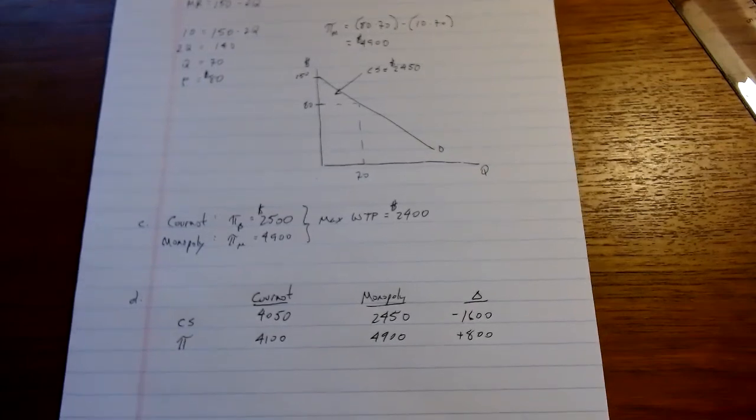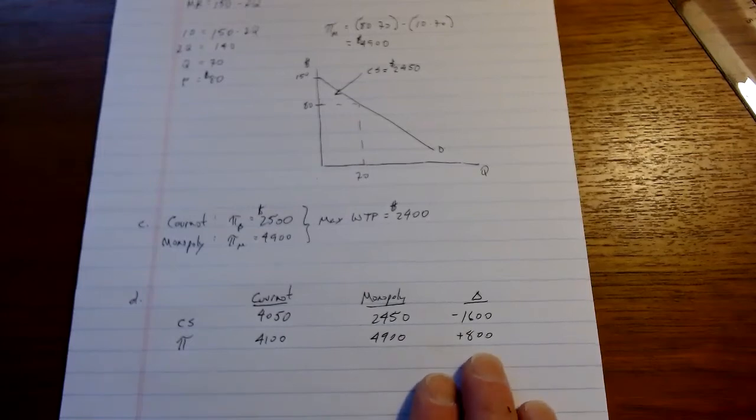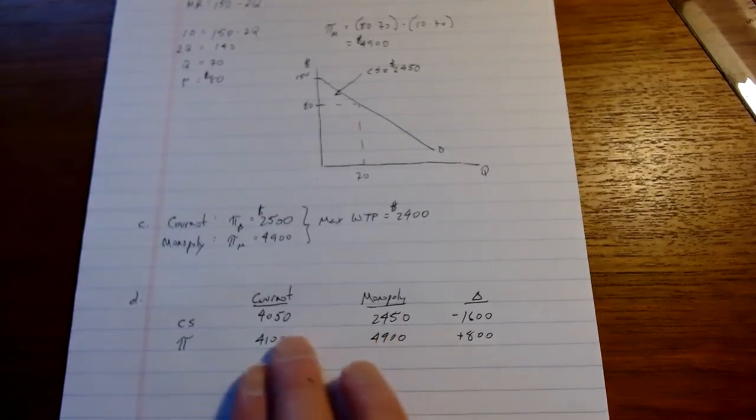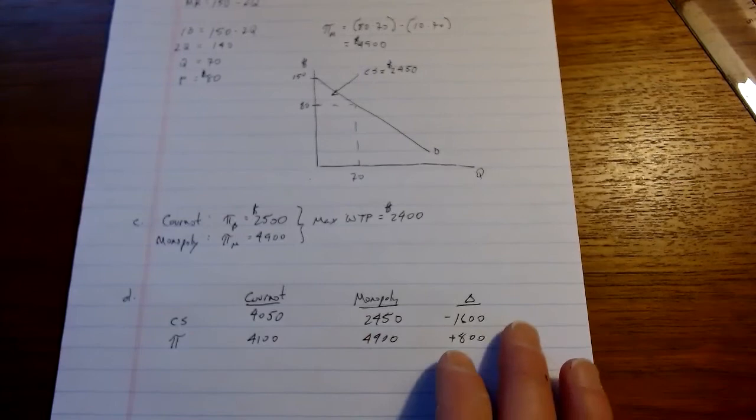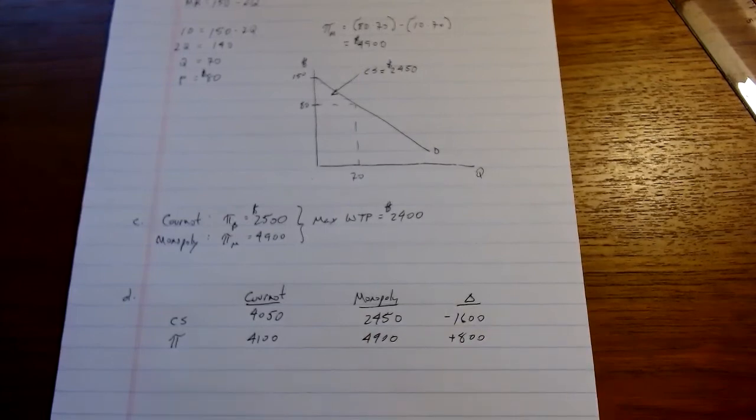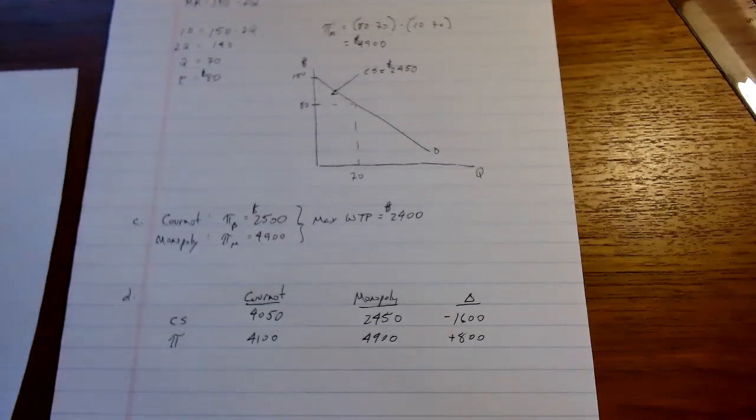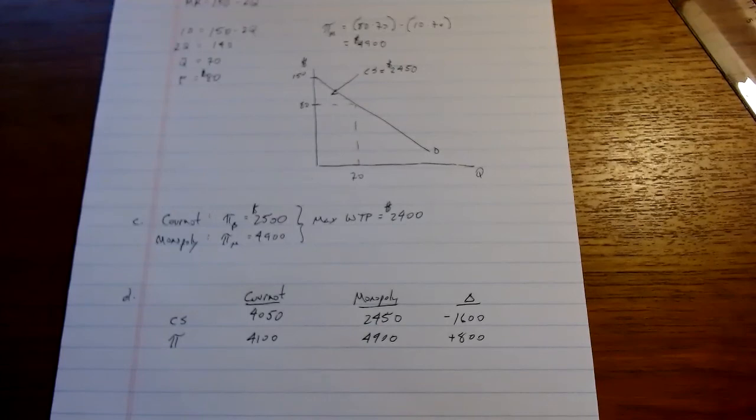And so it looks like society is much worse off. The firms are doing better. The supply side of the market is doing better, but consumers are much worse off. And it more than offsets the gain to the firms. So society is worse off under monopoly than under Cournot, which shouldn't be a big surprise. All right.